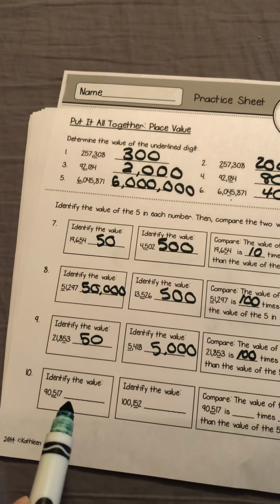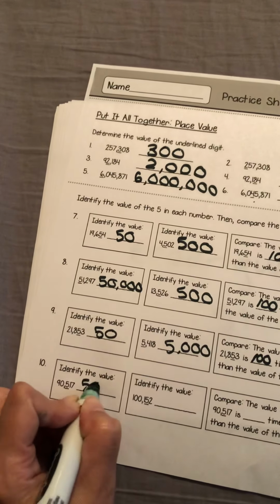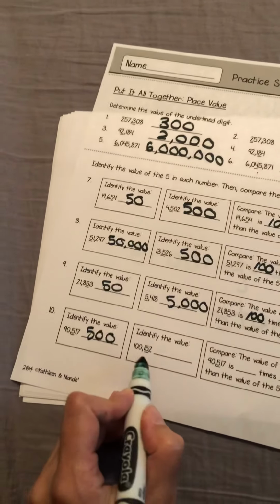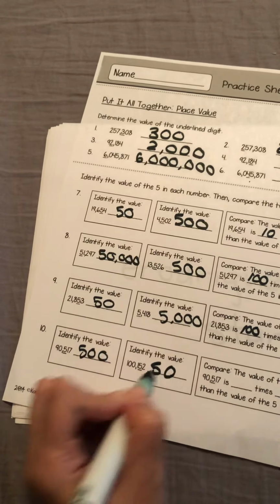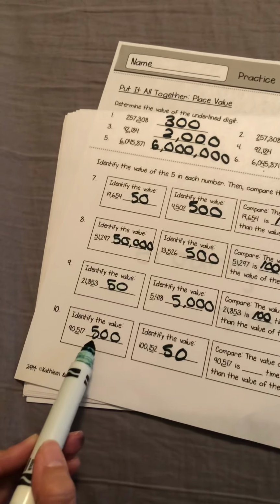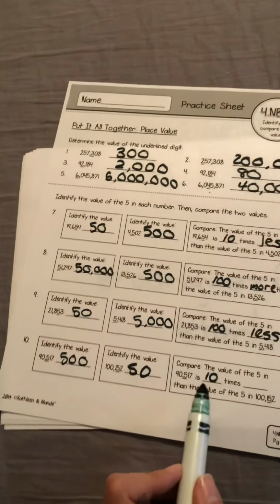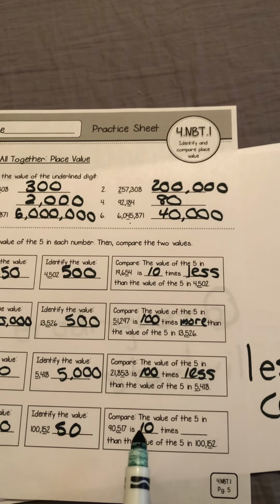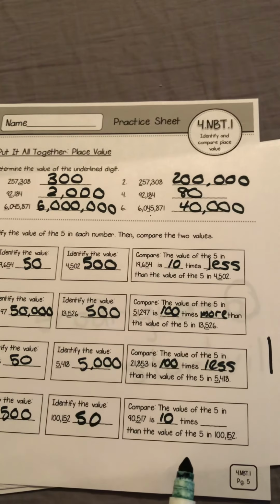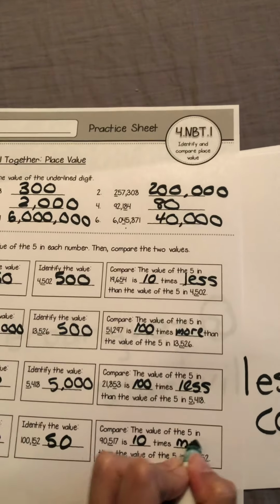And then identify the value of 90,517. We have the 5 in the hundreds place, that's 500. We have 100,152. The 5 is in the tens place, that's 50. And again, we notice there's 1 zero, so that's 10 times. And it says the value of the 5 in 90,517 is 10 times. And that would be more than the value of the 5 in 100,152.